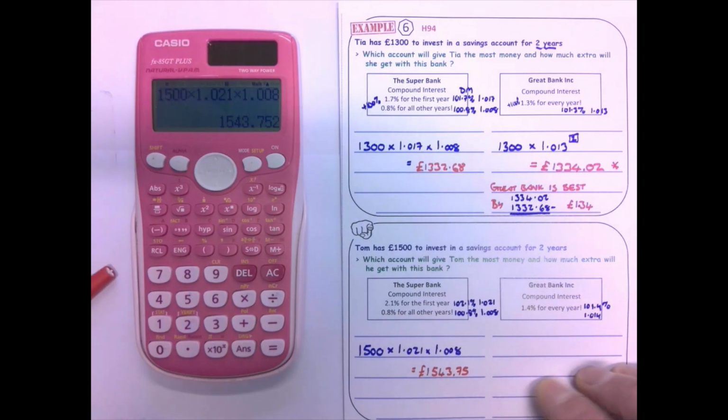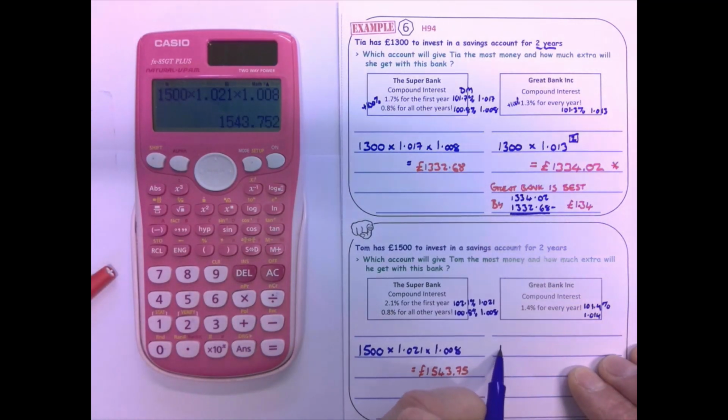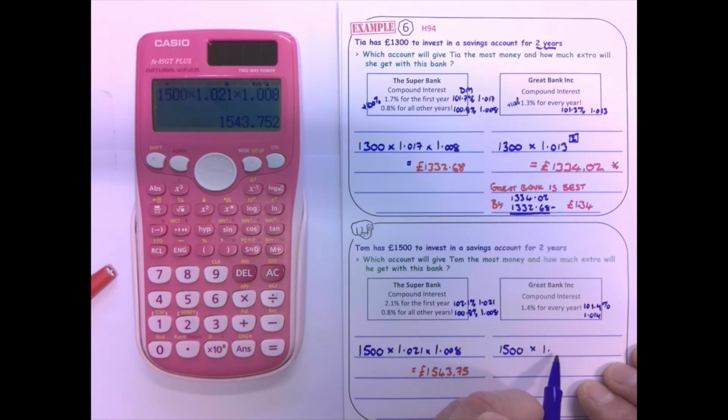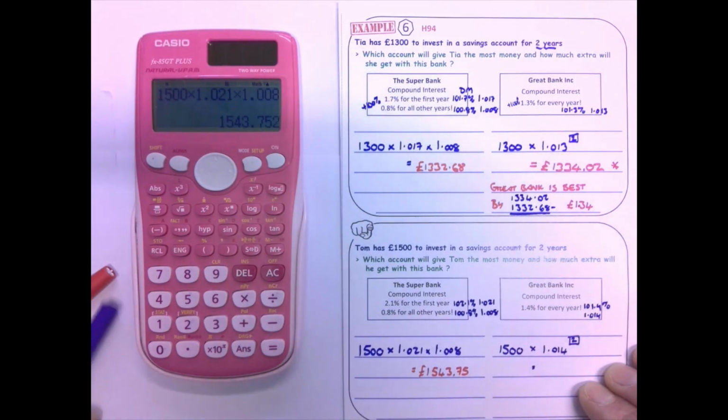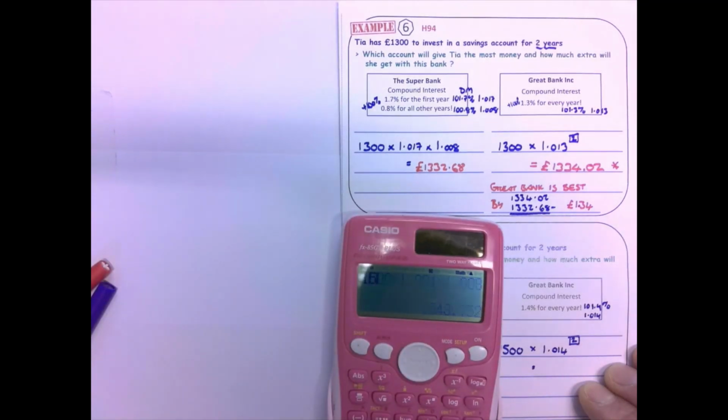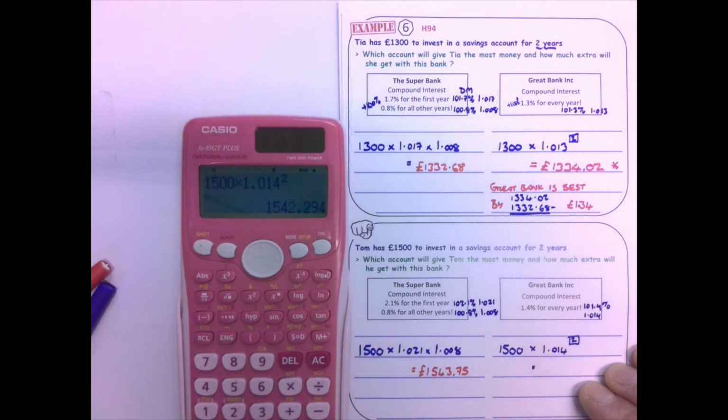And on the other side in Great Bank Land, we've got 1,500 times 1.014, 2 years in the account. So 1,500 times 1.014 squared, £1,542.29.